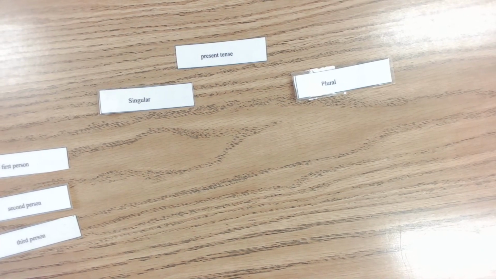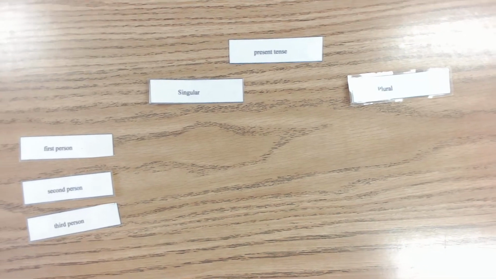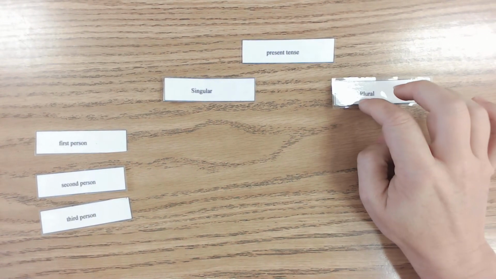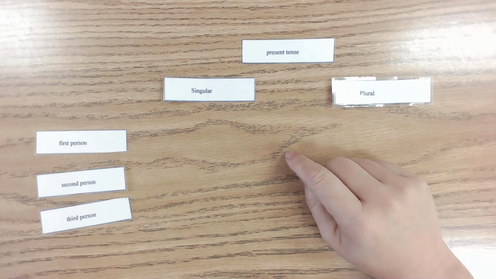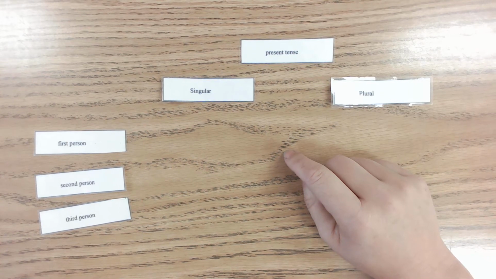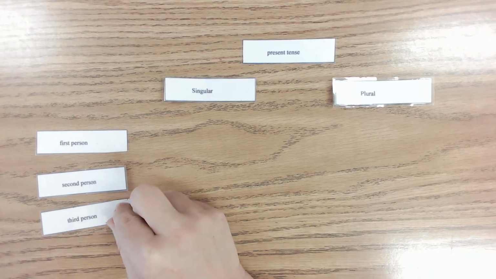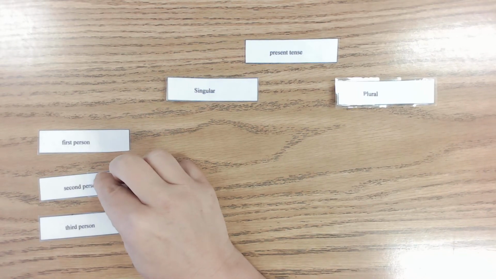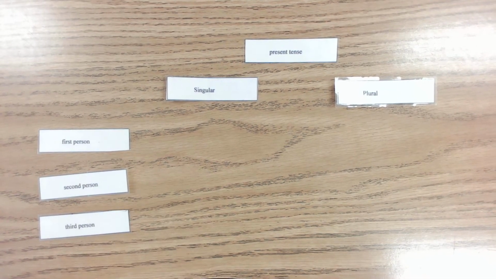Hi, today we are going to be talking all about verbs. We know that a verb is either an action or a state of being. And we've practiced with transitive and intransitive verbs, where we've talked about a transitive verb has a direct object, something to pass that action on to, and an intransitive verb does not have a direct object.